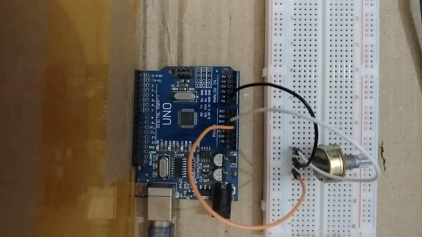In the same way, another tutorial we are going to cover now is ADC in Arduino Uno, meaning how to use the analogRead function in Arduino Uno. For that purpose, I have taken one Arduino Uno and a potentiometer.